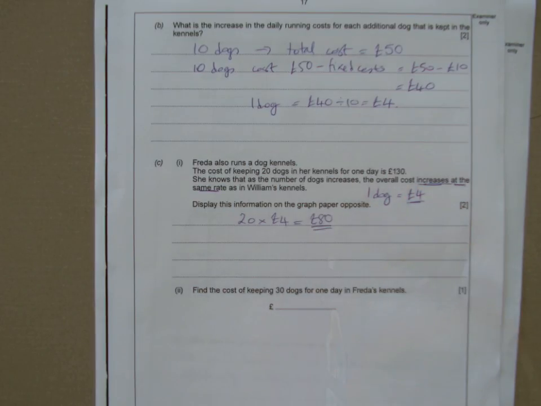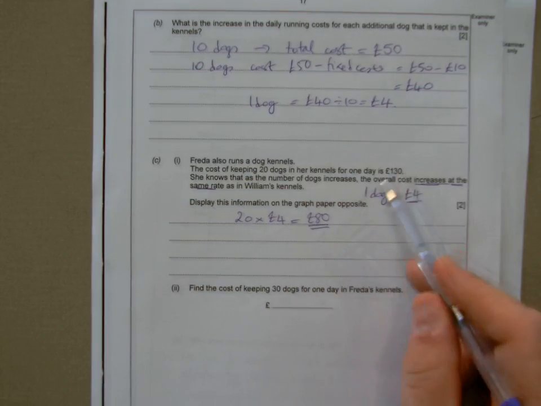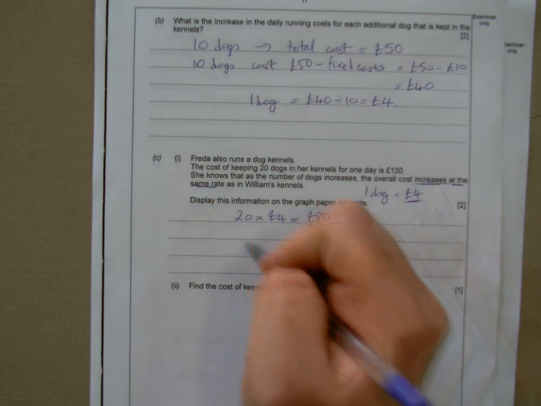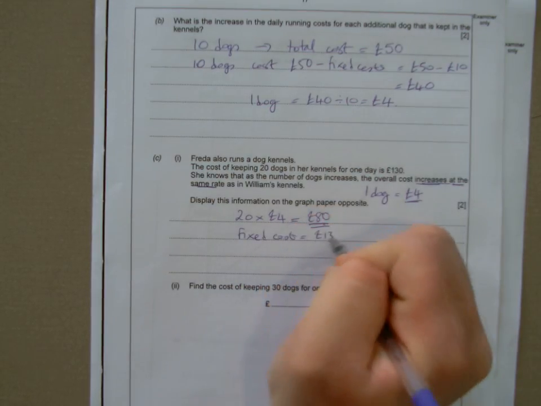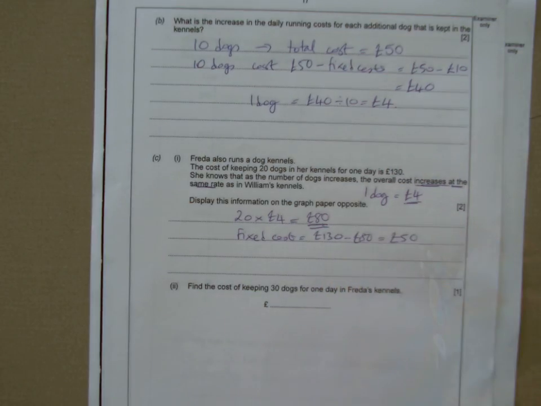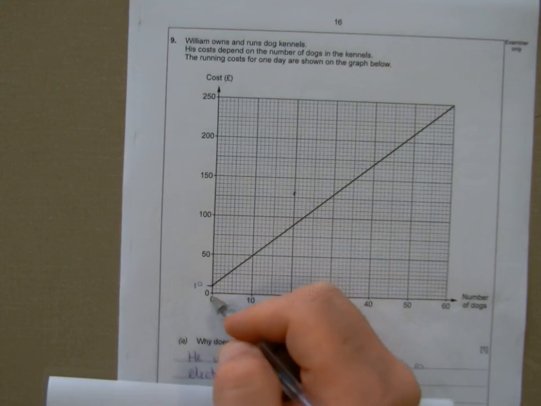So she's spending £80 on those dogs. Now we can see what the fixed costs are going to be. So you could see there, if it's £130 and the dogs cost £80, the fixed costs will be 130, take away 80, £50. Okay, so Frida's cost is a little bit more. So fixed costs, of course, when you've got 0 dogs, will be £50.